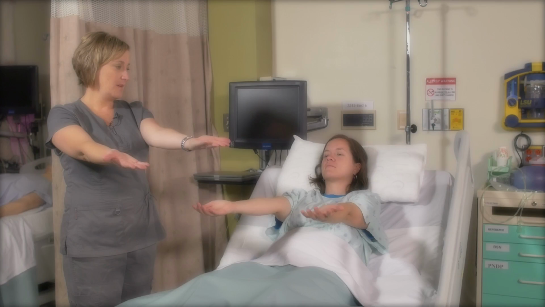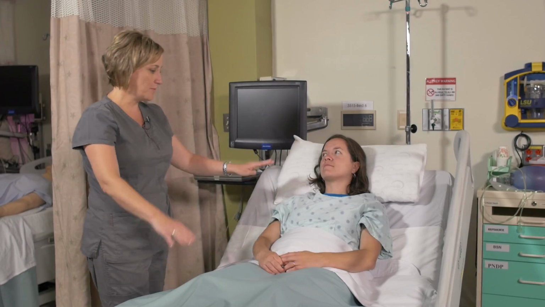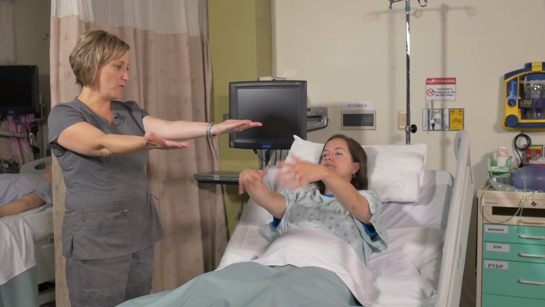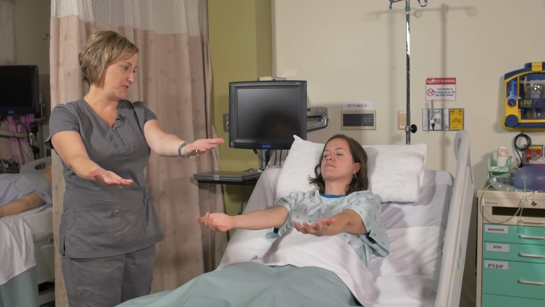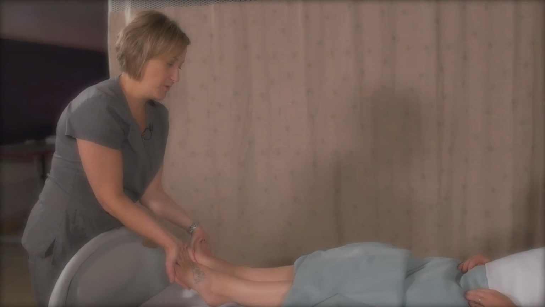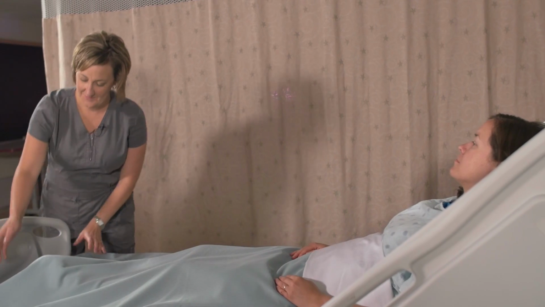Arms: assess for straight arm lift, elbow flexion, and extension. Hi, Lauren. Can I just get you to hold your arms out for me? Now flip them over and bend at your elbows and right back down. Good. Legs: assess for leg extension, plantar flexion, and dorsiflexion.